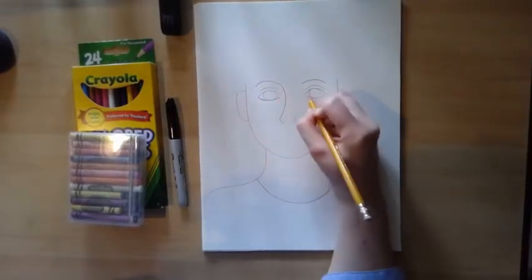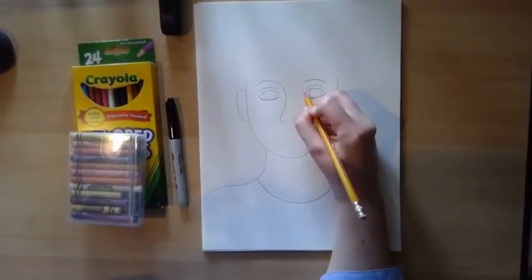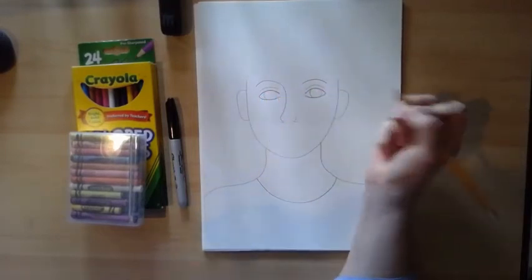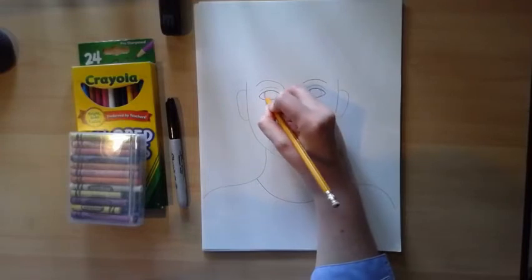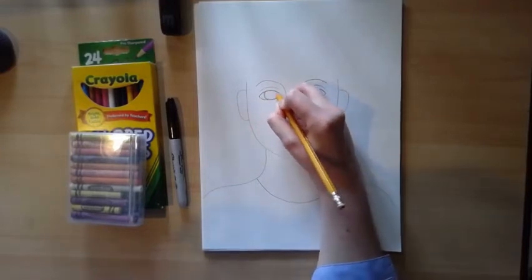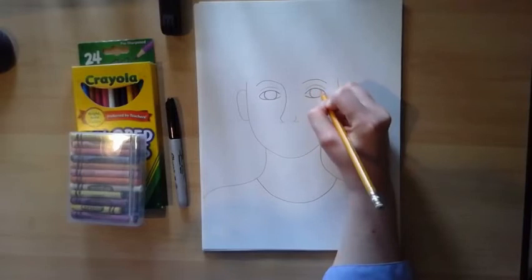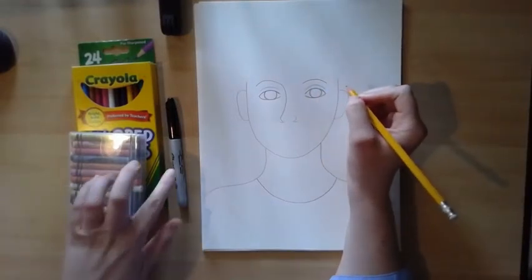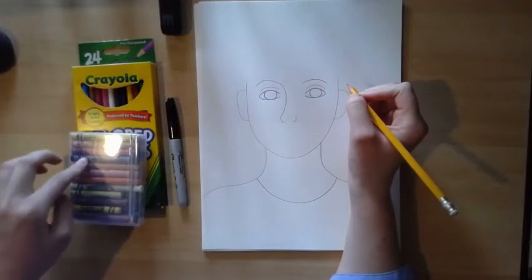Try your best to make your eyes and eyebrows and ears about the same size so your portrait looks very natural. If you need to erase or go over lines again, you can. I have a couple of other things here that I will be drawing with later.